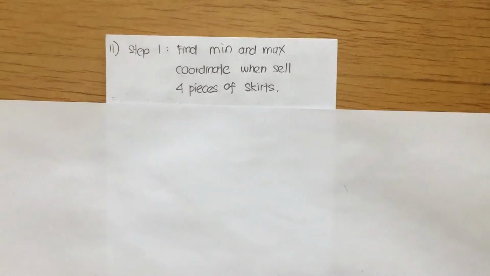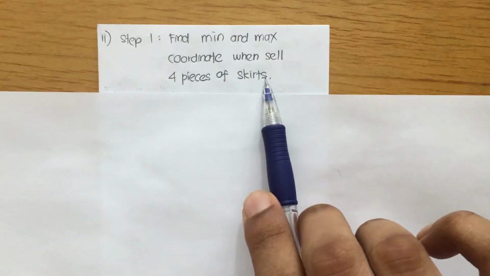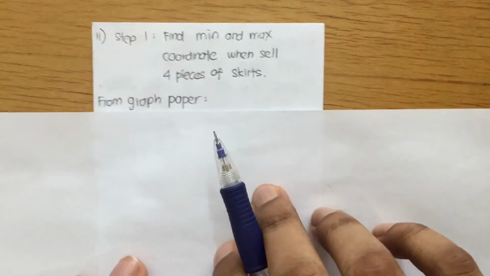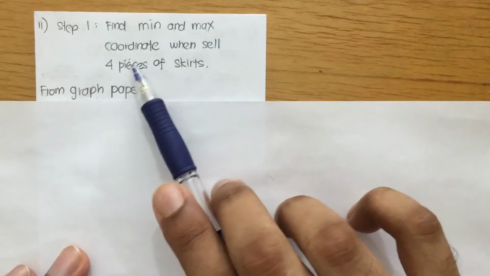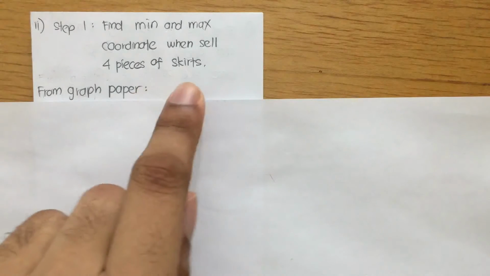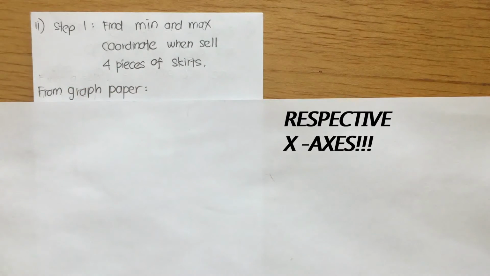Okay, for the question C part 2, step 1, what we need to do is find the minimum and maximum coordinates when selling 4 pieces of skirts. So from the graph paper, we need to check the minimum and maximum coordinates when selling 4 pieces of skirts. In this case, your skirts represent the y-axis, so we need to find the respective y-axis value over here, guys.